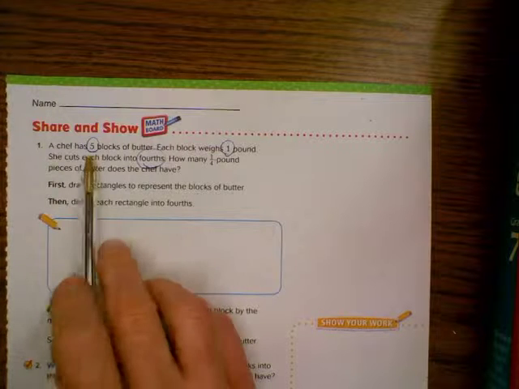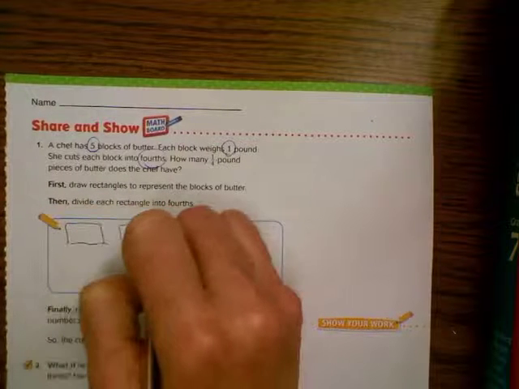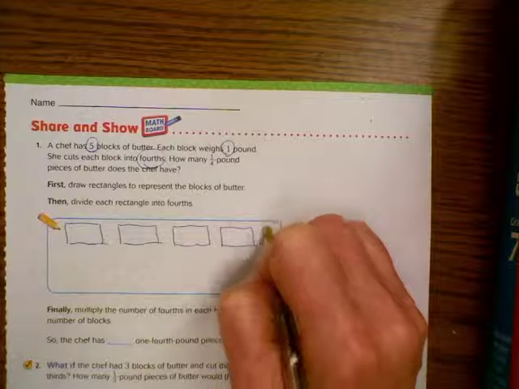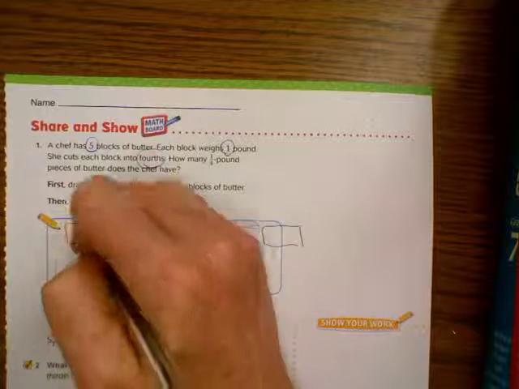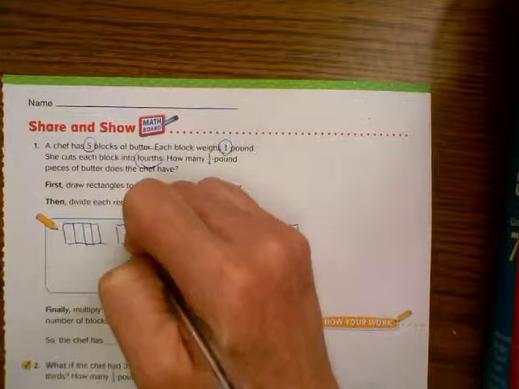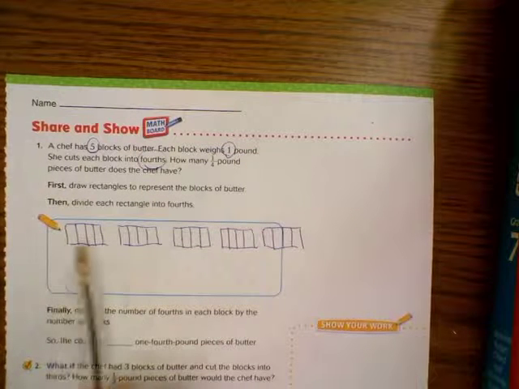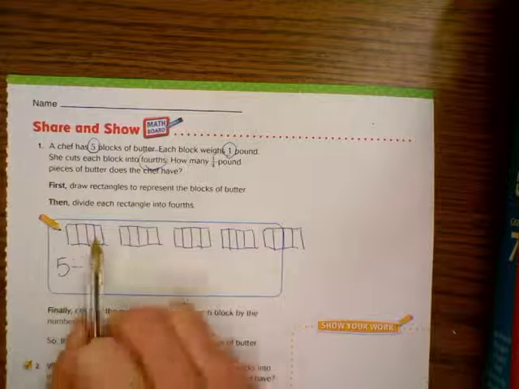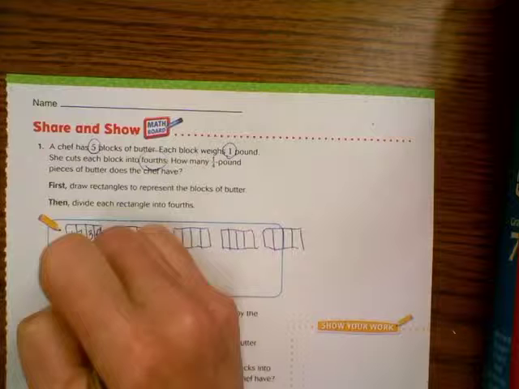Okay. In this case, the chef is cutting 5 blocks of butter. So we're going to draw 5 blocks. And we know that she is cutting each of these blocks into fourths. To get our division problem, the dividend is how many models we drew. The divisor is the amount one block has, or one model has. So we cut that into fourths.